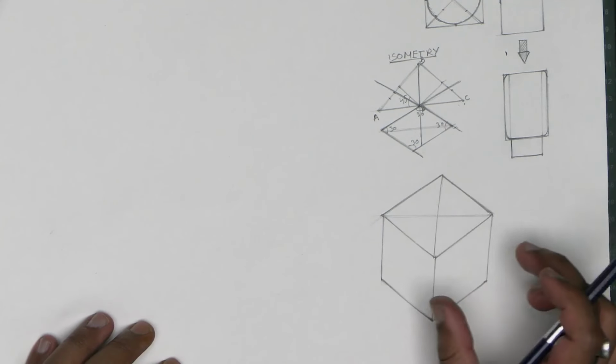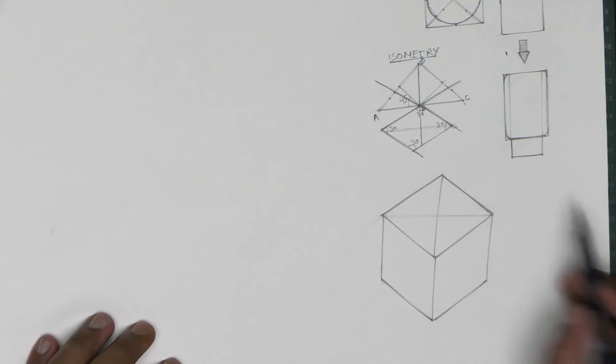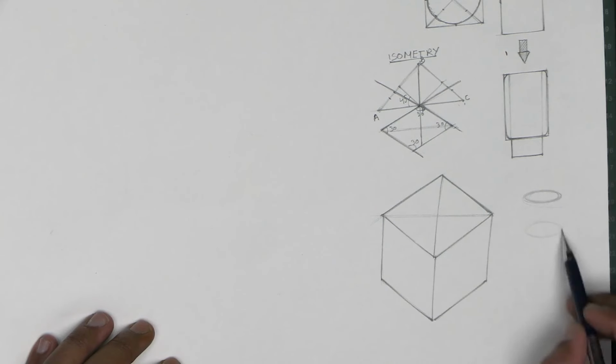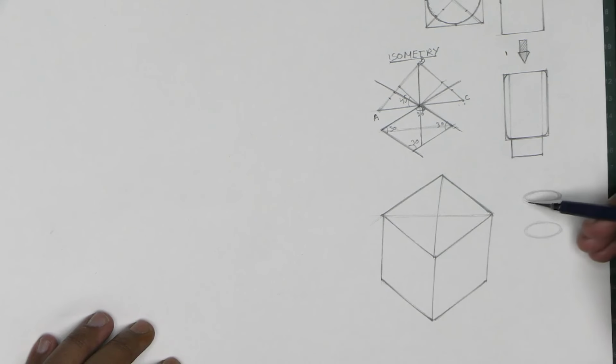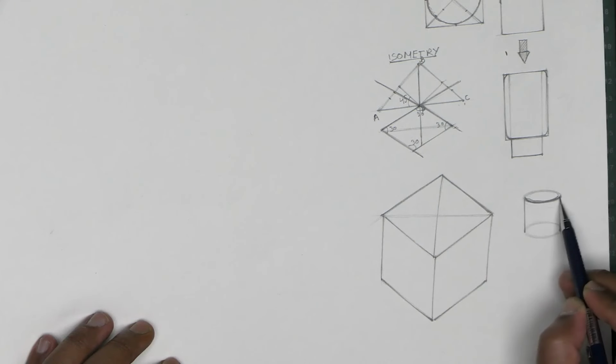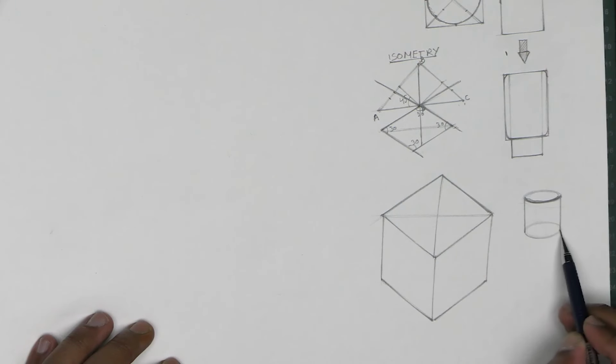Now once you have done that, you should practice the curves first. To make the curves, one should draw a cylindrical line over here and get the same below and join these two lines above and below and make a curve here like that. Make a curve here like that.